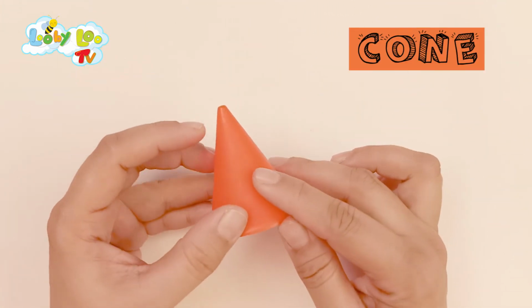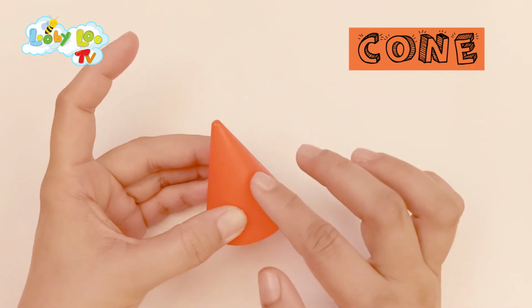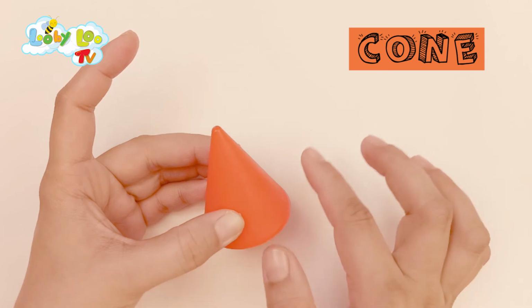Cone. A circular base with a curved surface connecting the base to the apex.